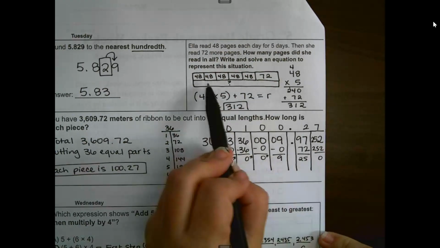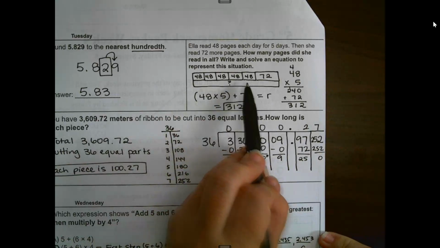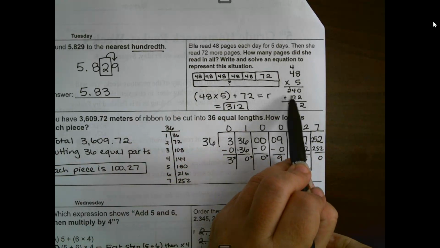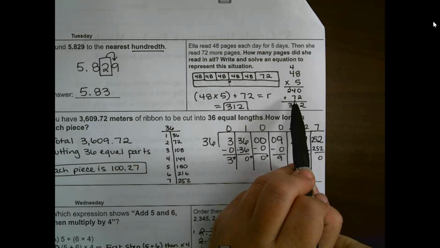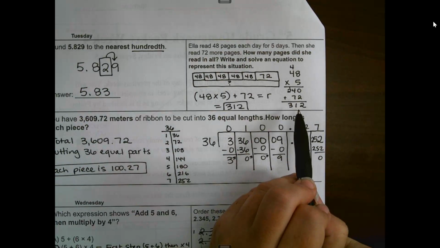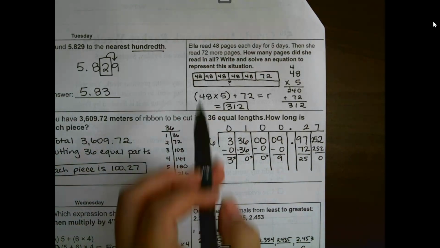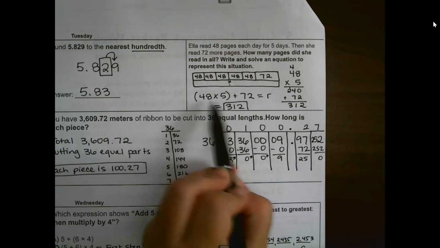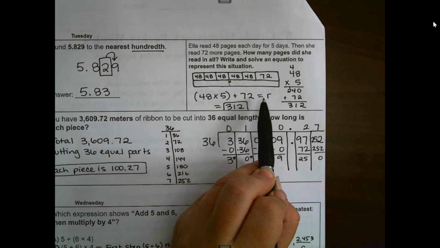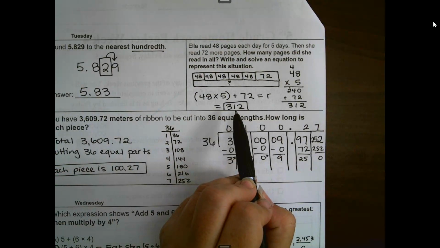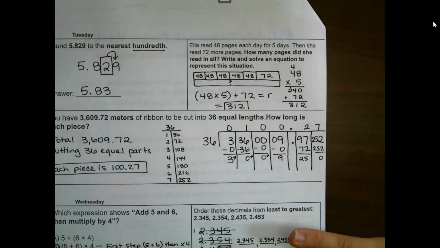48 times 5, I see that repeated addition. 48 times 5 is 240. And then I added the additional 72 and got 312. So she read 312 pages. And then here, this is my equation, and when I solved it, there's my answer. So make sure you have both parts.